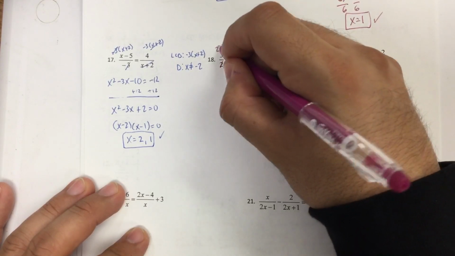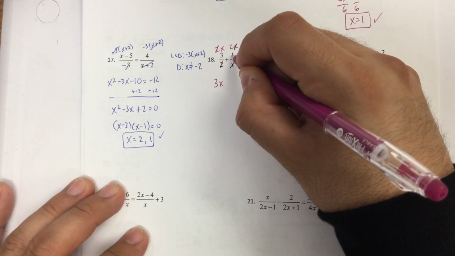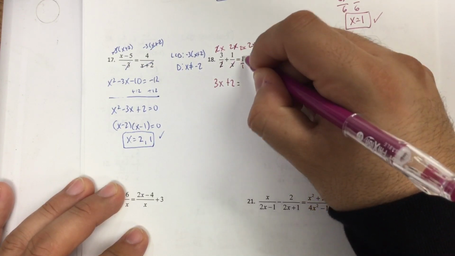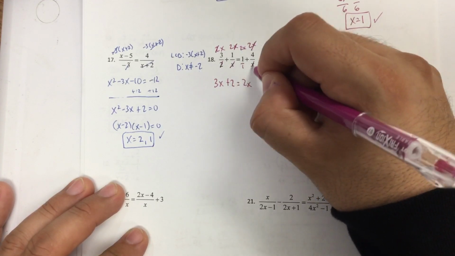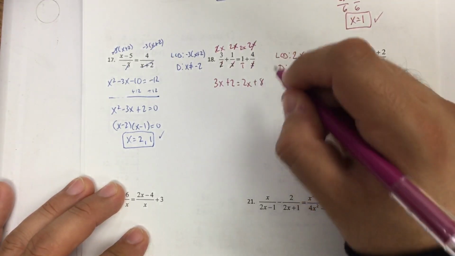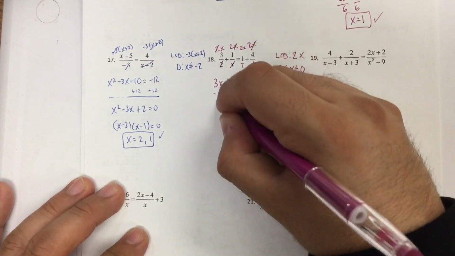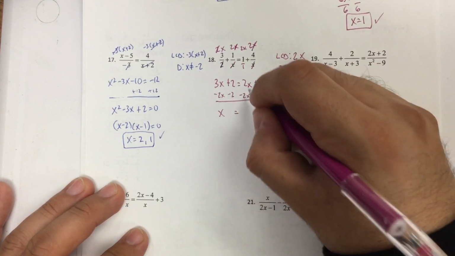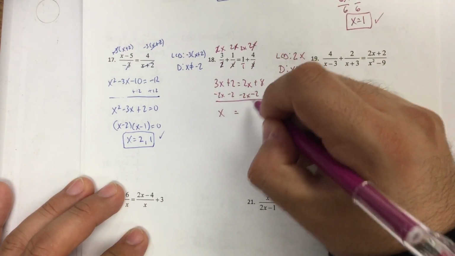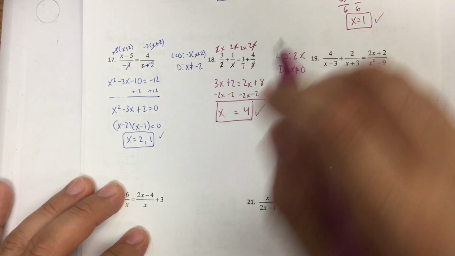Here I can cross out the 2's. So 3 times x is 3x. Here I can cross out the x's. So 2 times 1 is positive 2. Here nothing cancels out, so 2x times 1 is 2x. x's cancel out. 2 times 4 is 8. Subtract the 2x and subtract the 2. So 3x minus 2x is x. 2 minus 2 is gone. 2x minus 2x gone. 8 minus 2 is 4. Check it against the restriction. Cannot equal 0. The answer looks good.